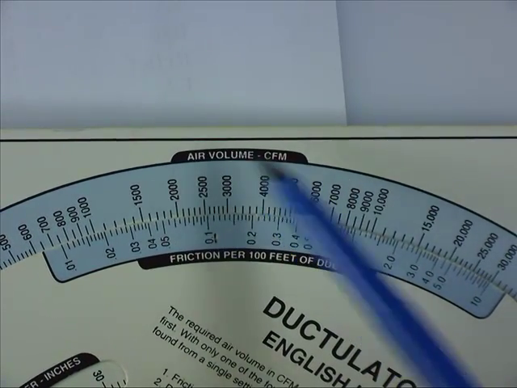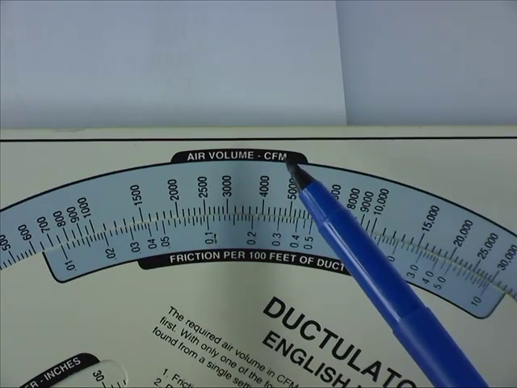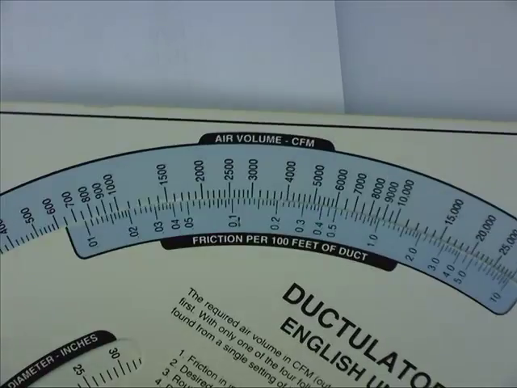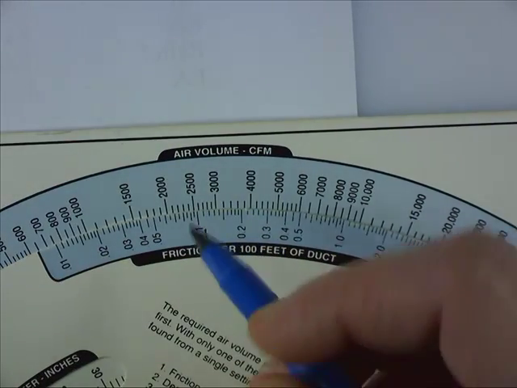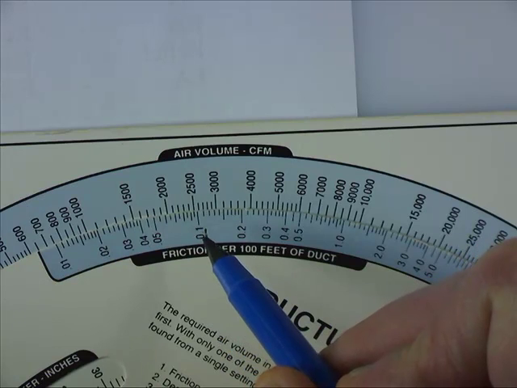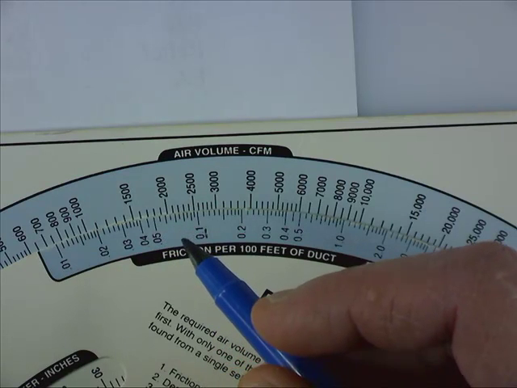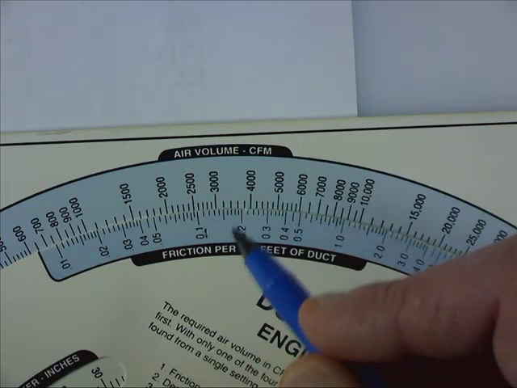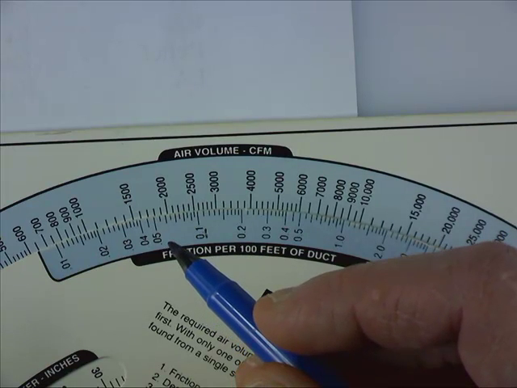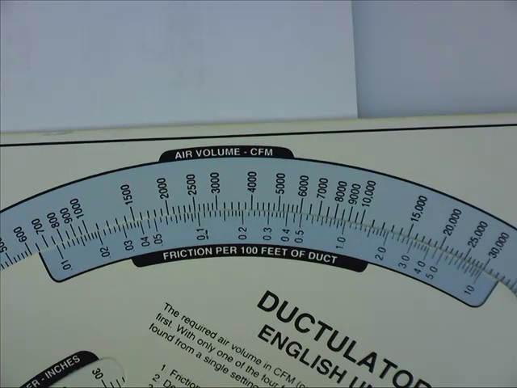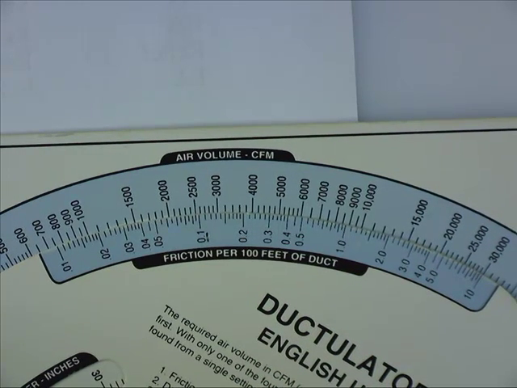Now whenever we're using friction, we have been using 0.1 maximum for our diffusers, and it's very nice to be able to pick 0.1 for all of your duct calculations and have one consistent friction loss for the entire system, and that'll really ensure that you have a nice, well-working system. The other way that you can do it, again, we have air volume, which we know, and with this one you can choose your velocity.